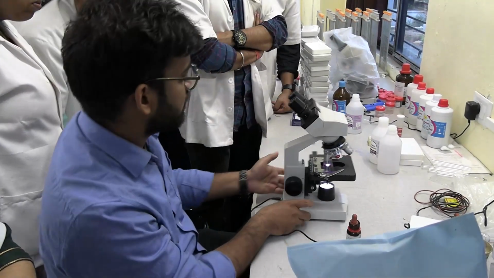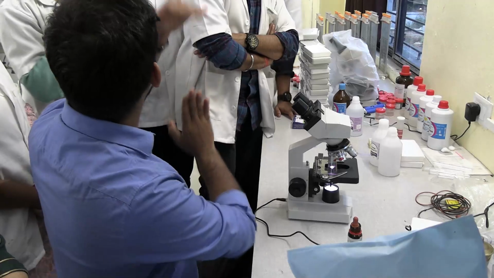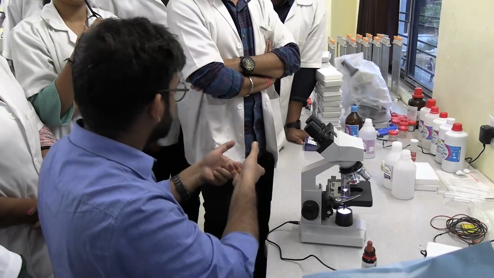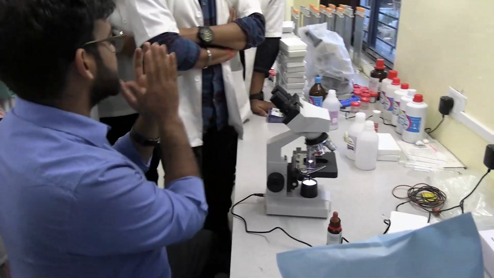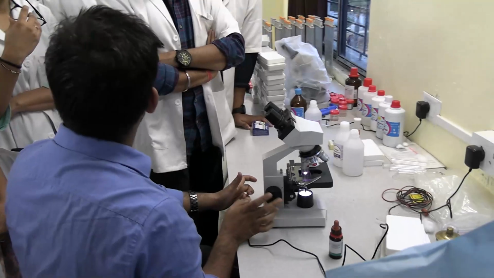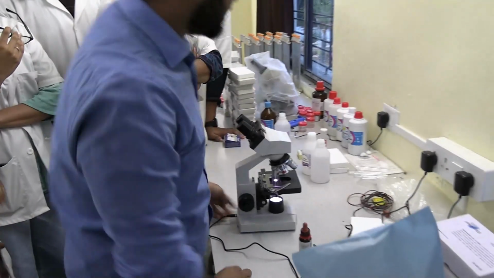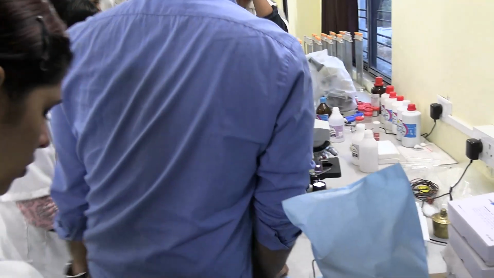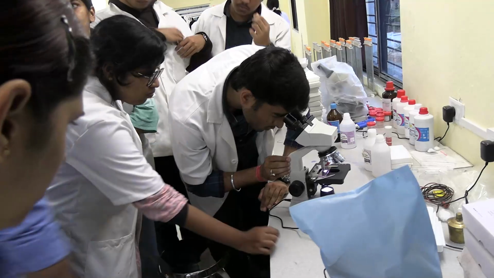What have I done? First I made the oil touch the lens. Slowly when we adjust the coarse adjustment, whenever I see the field, I go to the fine adjustment. Now see, you can see the cells, and you should tell me which type of cell it is.